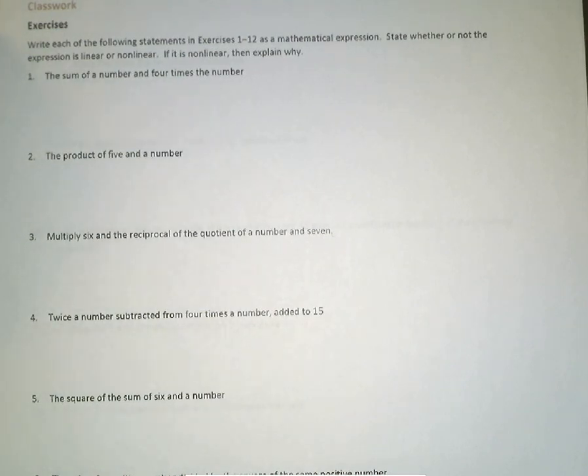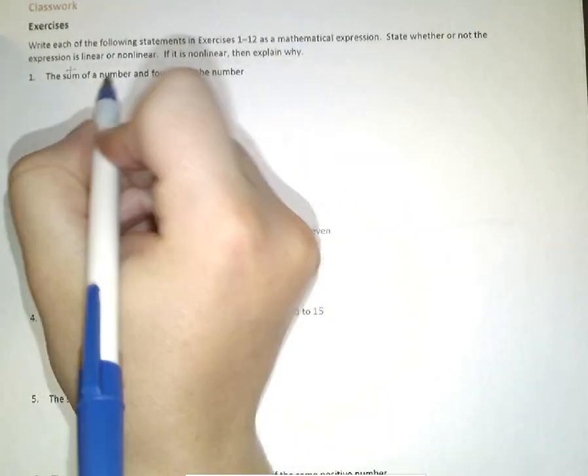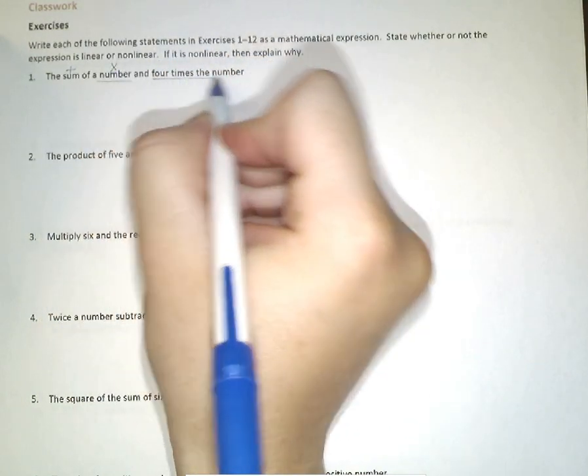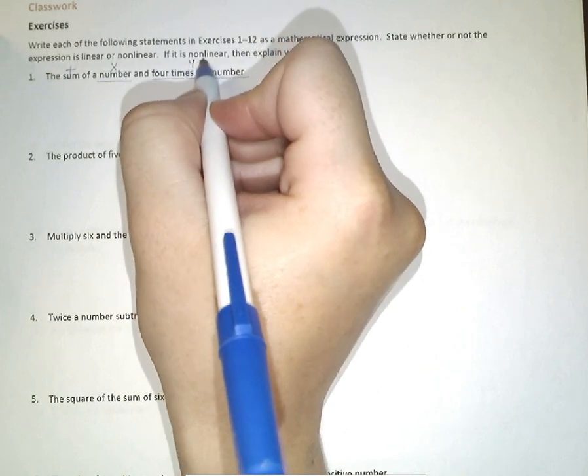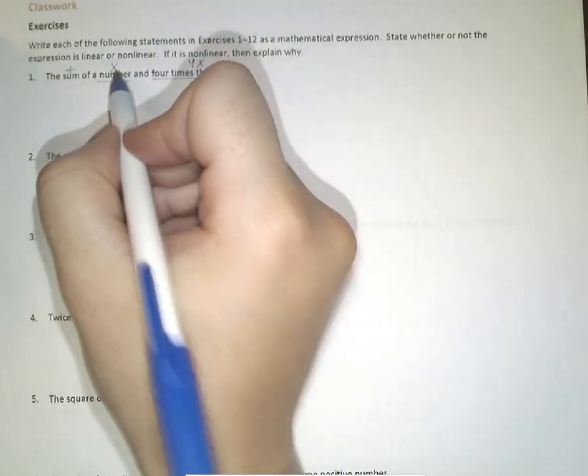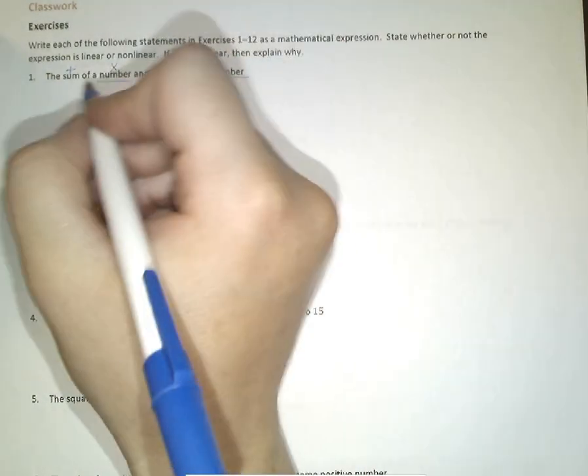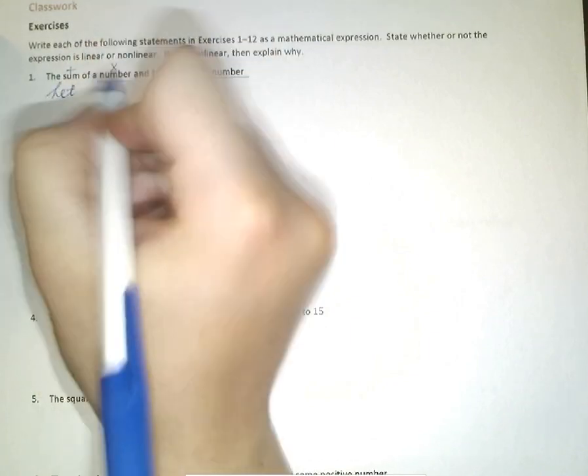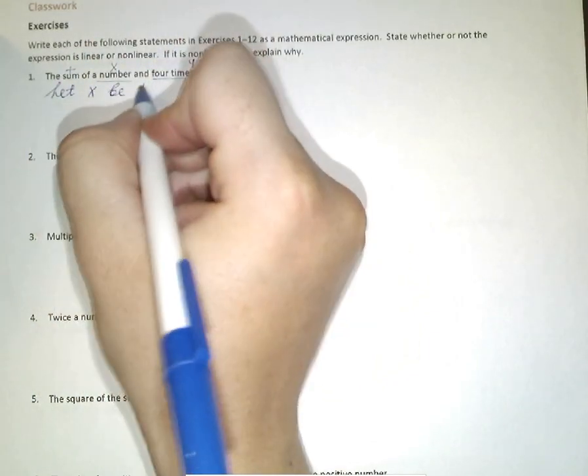Okay? So let's do the first one together, and then you will pause the video and do it on your own. The sum of a number and 4 times the number. The sum is going to be a plus sign, the number is going to be your x, and 4 times the number is going to be your 4x. So you're going to combine x and 4x. So let x be the number.